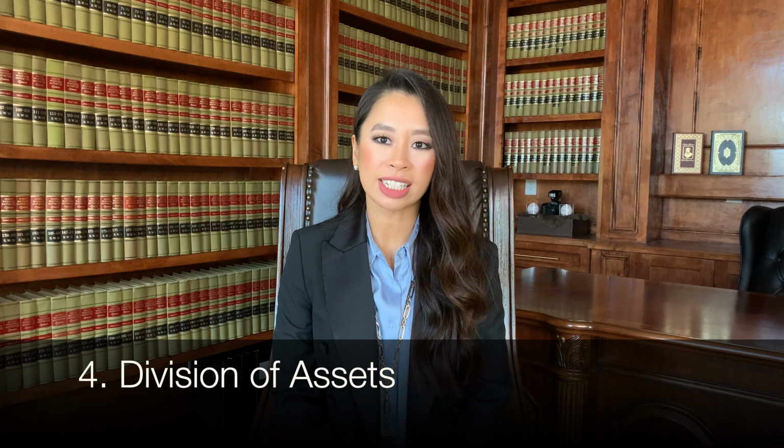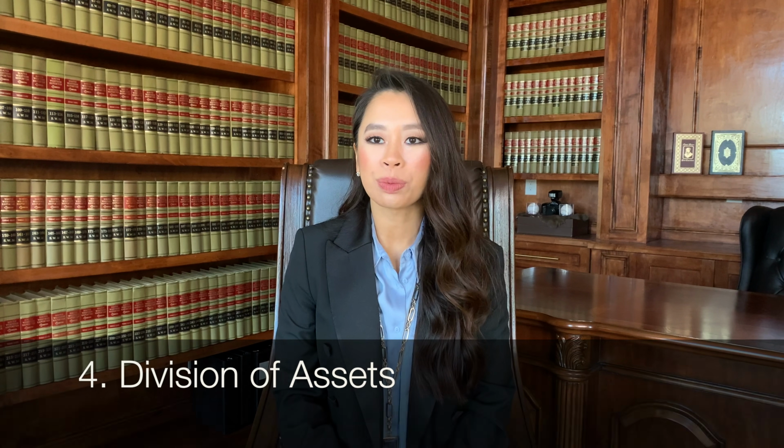The fourth section is the division of assets. This section will dispose of all the property belonging to the couple. It will specifically state what is deemed separate property, that is, property that belongs solely to one spouse, and what property will be split and how the properties will be split.